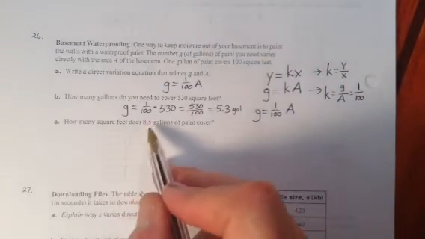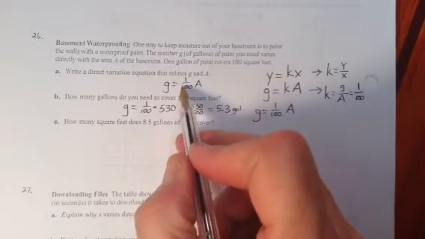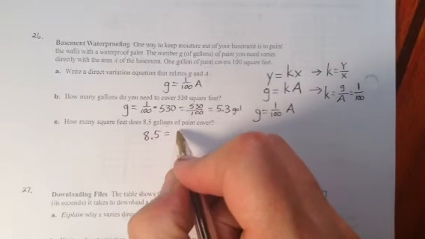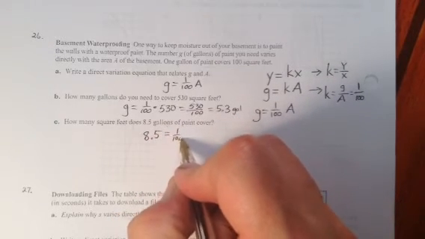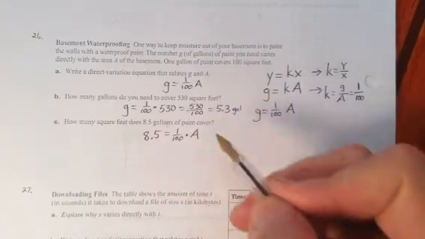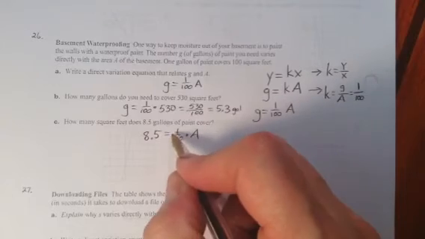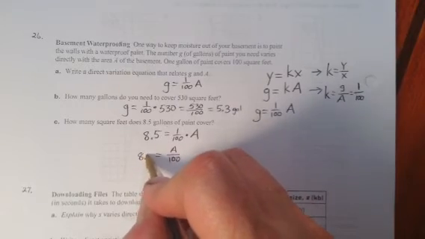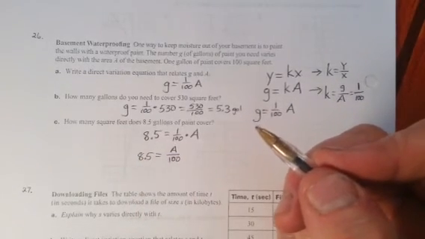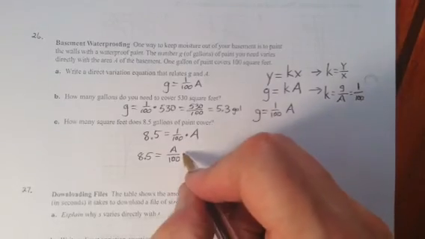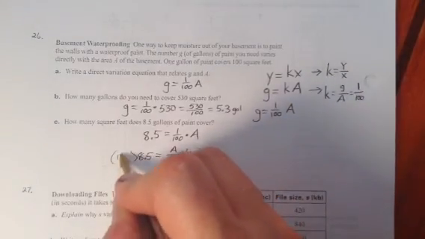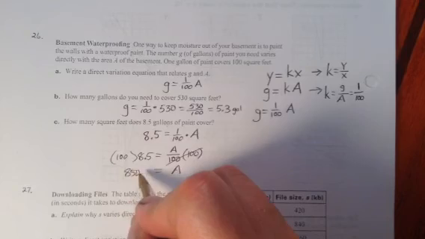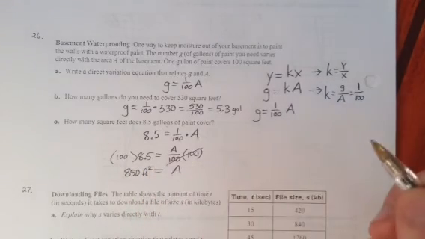All right, so how many square feet does 8.5 gallons of paint cover? We'll use the same equation, but now we're going to plug in 8.5 for G, which is gallons. And we have the rest of our equation. So if I were to actually multiply this times this, I have A over 100 is equal to 8.5. Okay? So, if I actually multiply both sides by 100, that will cancel, and that's going to be 850 square feet.